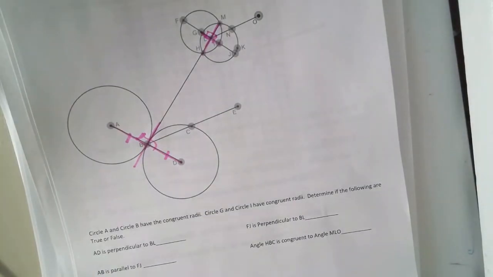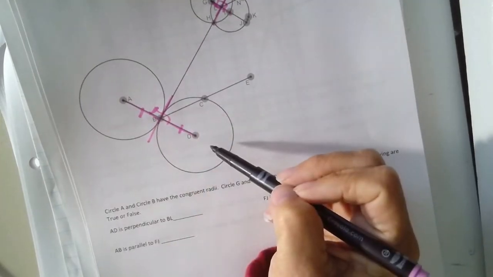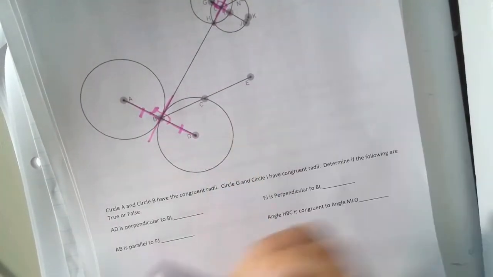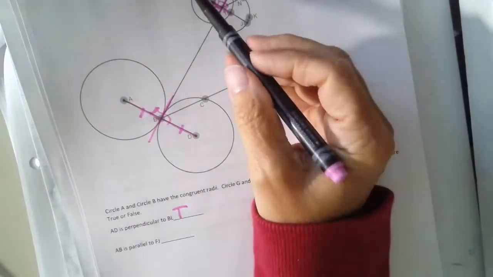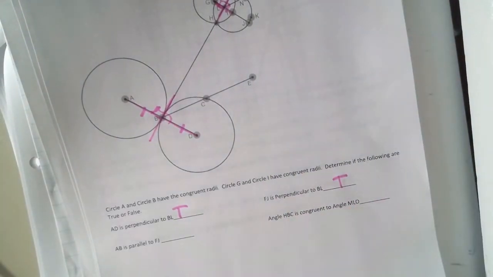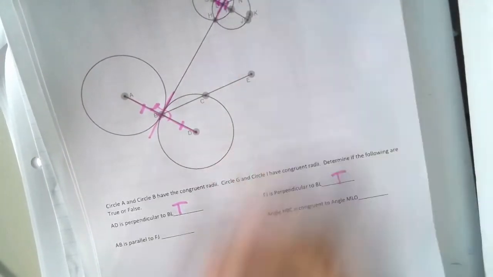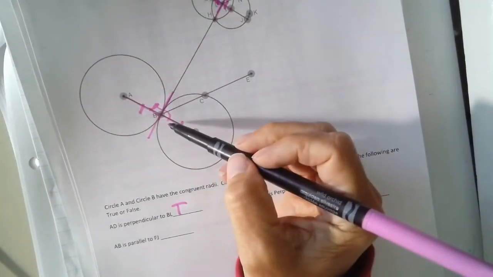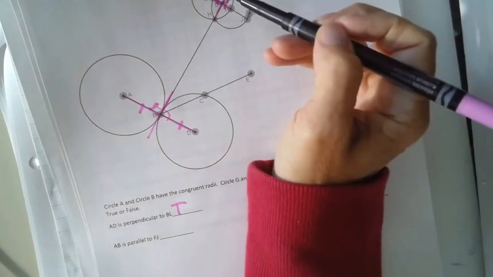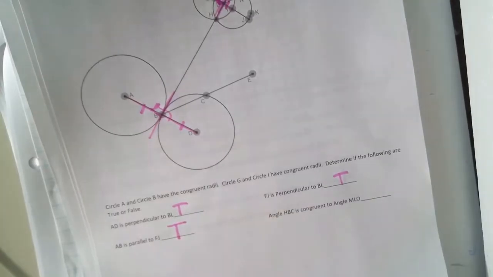Okay, so let's see what I have. AD is perpendicular to BL. Yes, we just determined that. That's true. FJ, that's at the top circle, is perpendicular to BL. We just determined that. Those are perpendicular bisectors. We can see them up here. If these are equal, then we cut it in half. AB is parallel to FJ. Well, if this is 90 degrees and this is 90 degrees, then these have to be parallel.